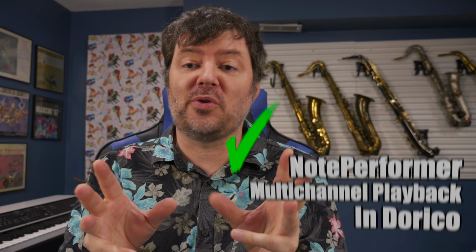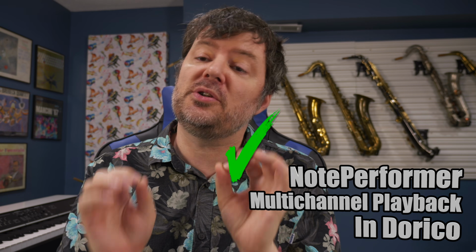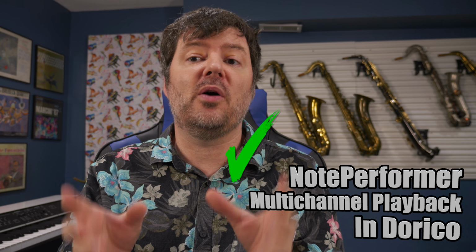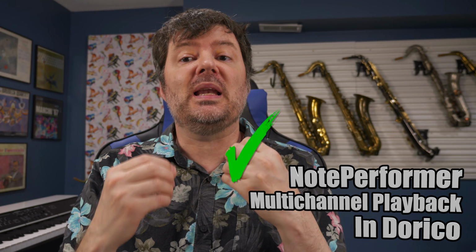So today in this short Dorico video, I'm going to do a little update to my NotePerformer in-depth on how to use it here in Dorico in a way that you can customize it to get even more out of NotePerformer. Now, if you're like me, I use NotePerformer all the time for my basic playback, and this is a way of squeezing even more out of this fantastic sound set. So let's check it out.